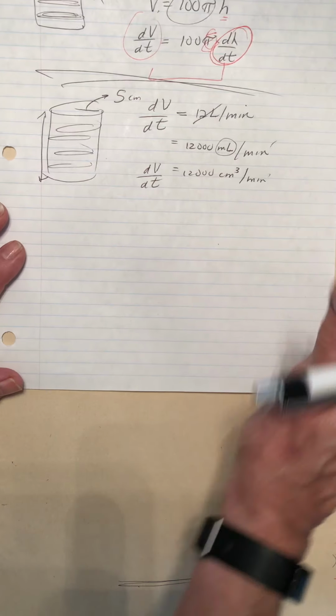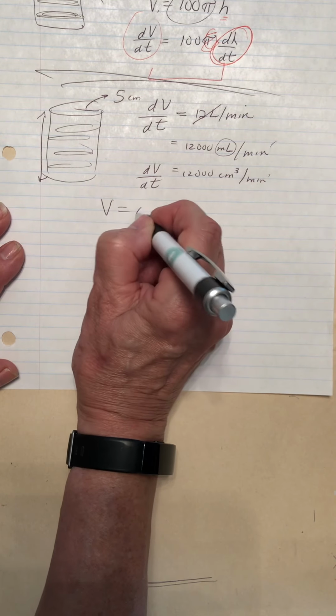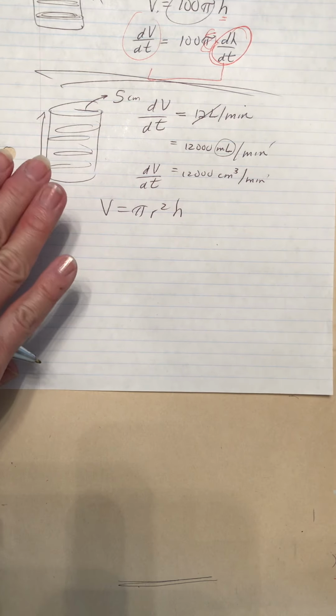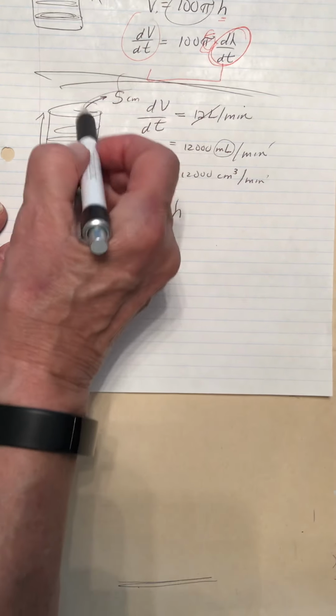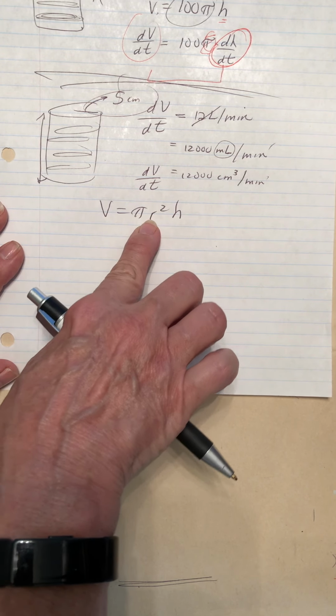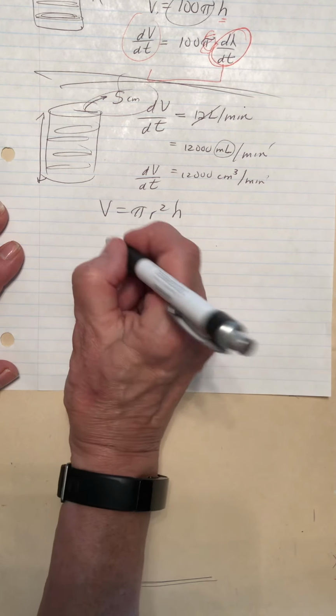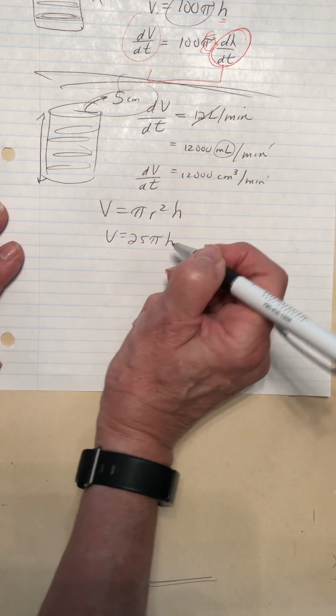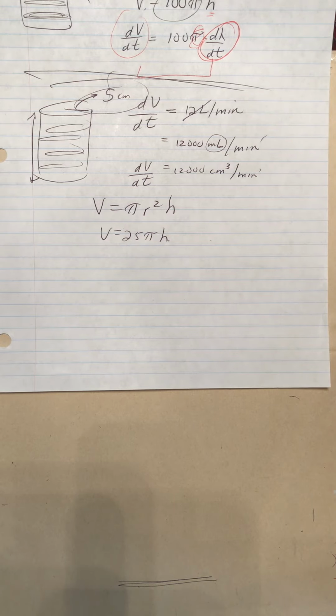So what is my formula for volume? Because this is all about volume. Pi r squared height. Is there anything fixed about the water in this tank? Yes, that 5 can go in here right away. Putting a 5 in for radius and squaring it will give me 25. So I have 25 pi h. So that is now forever the formula for this.